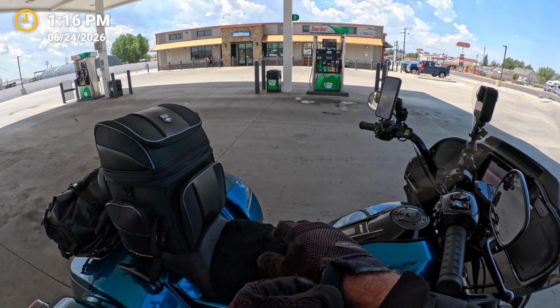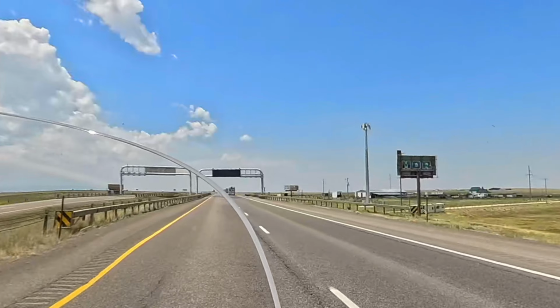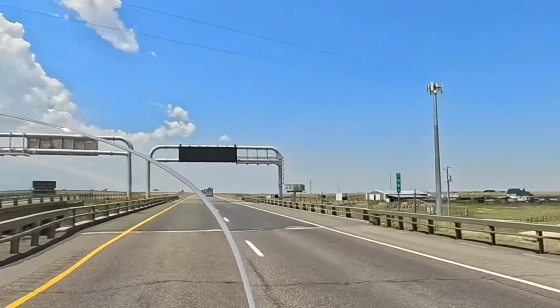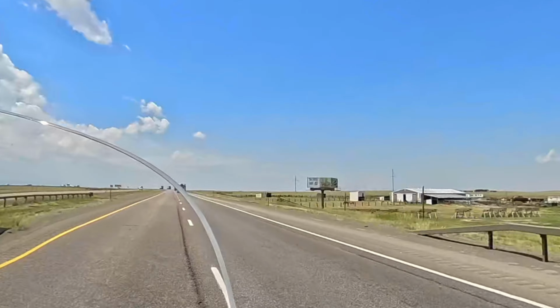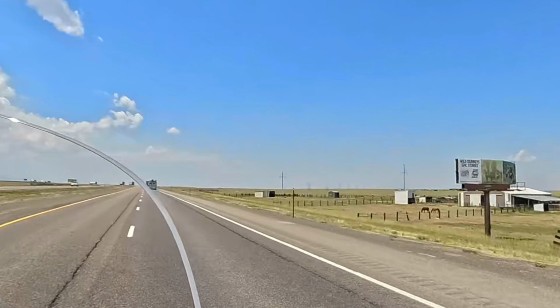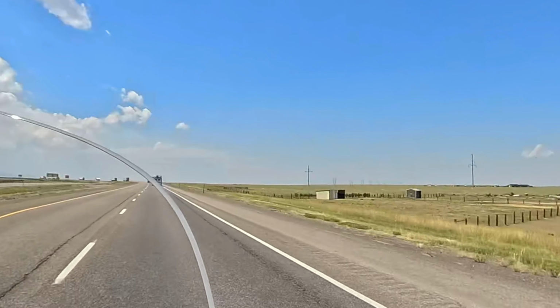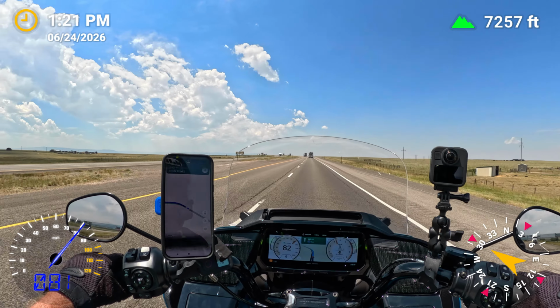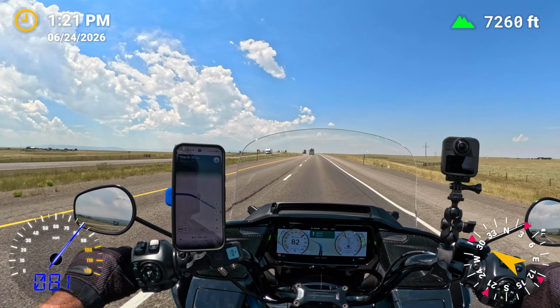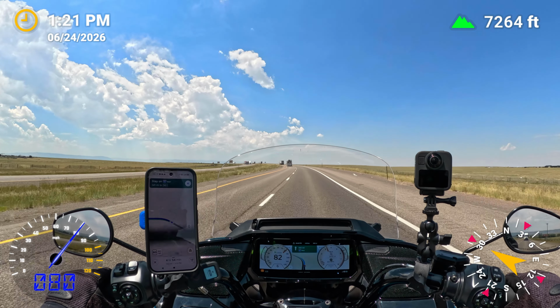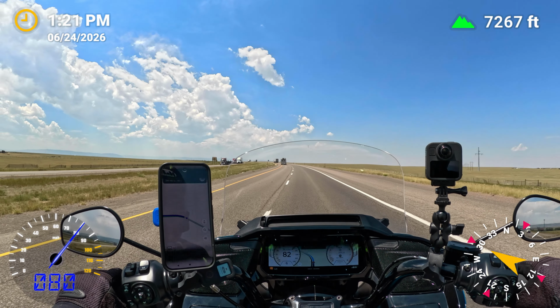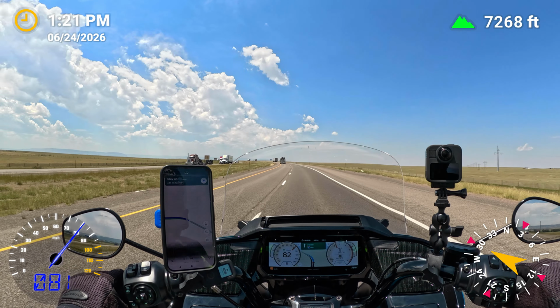We're coming up on a Wyoming Department of Transportation electronic message board. This one doesn't have anything on it. The next one definitely did, and I didn't film it because I had pulled over earlier due to the 45-mile-per-hour wind gusts, and the warning on the message board was, due to extreme blowover risk, light or high-profile vehicles must proceed with caution.